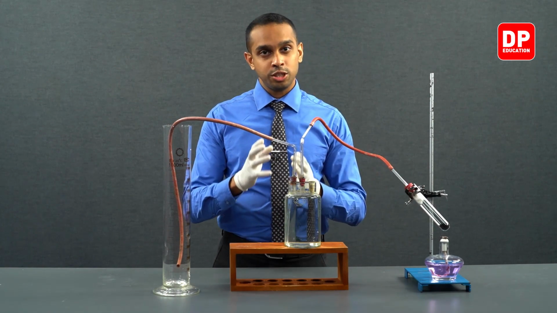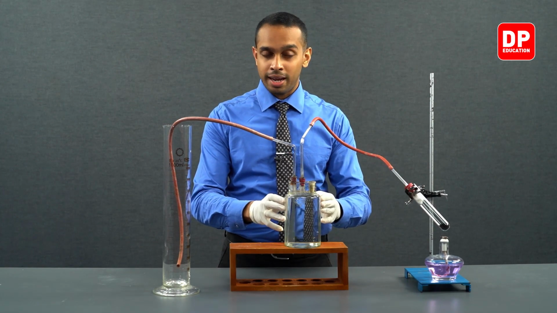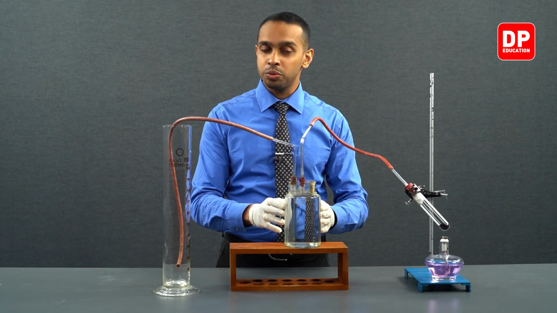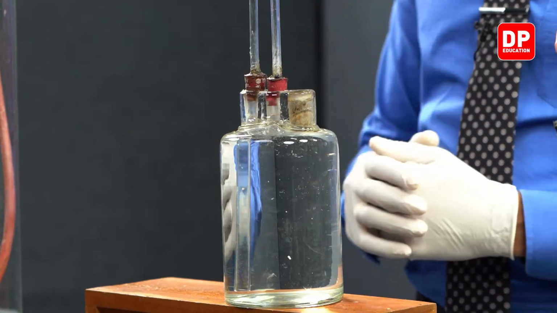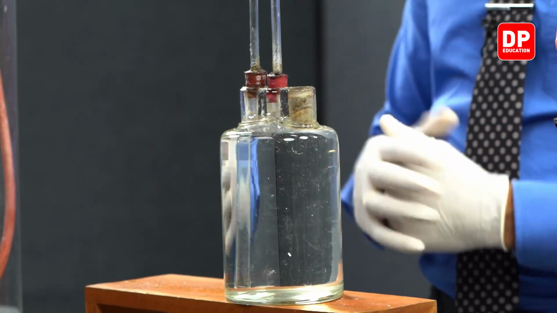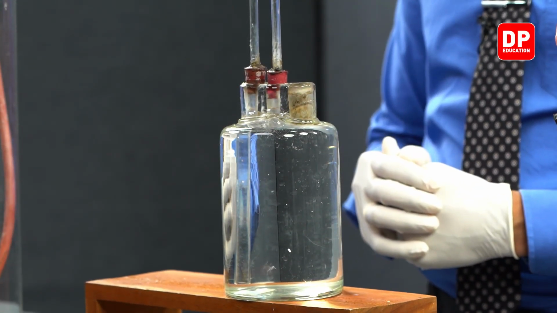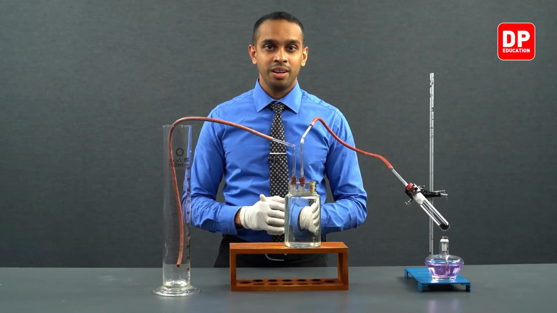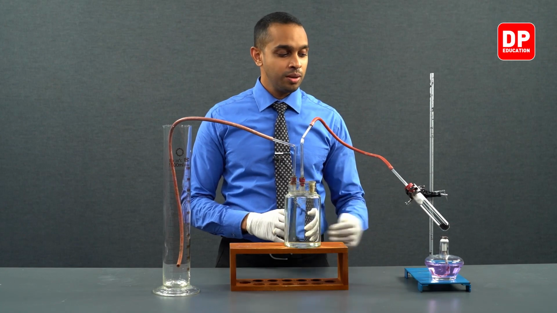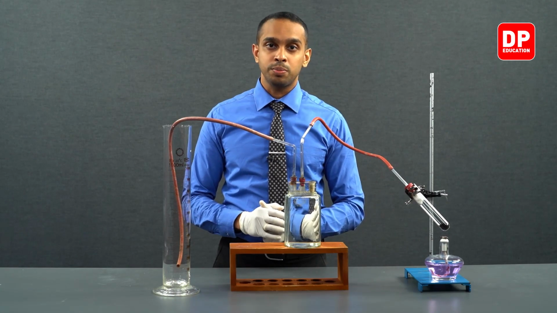The oxygen gas that is produced will come and get collected into the wolf bottle. An equivalent volume of water will be displaced due to the oxygen volume that is getting collected over here in our wolf bottle. Now, let's start our experiment by lighting this spirit burner.